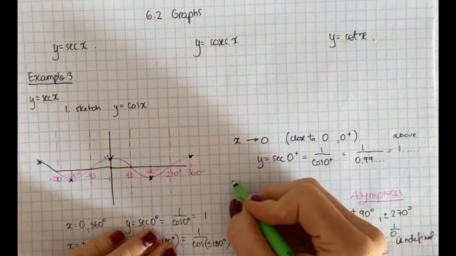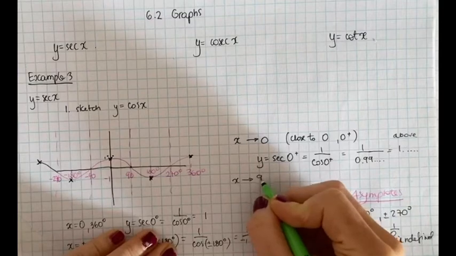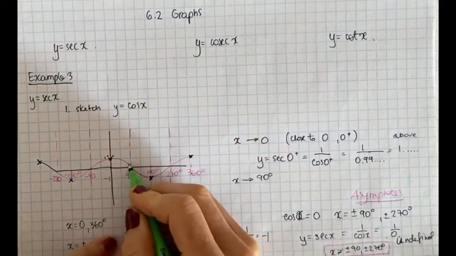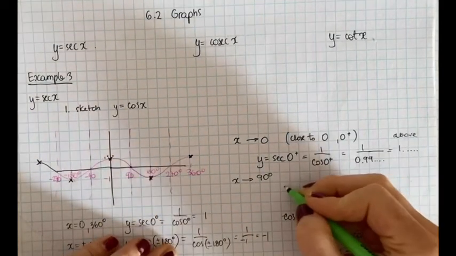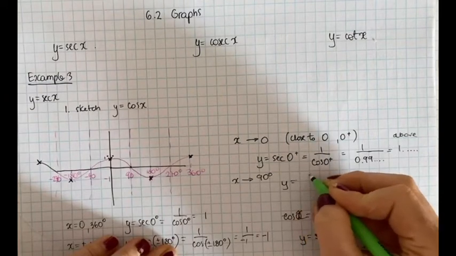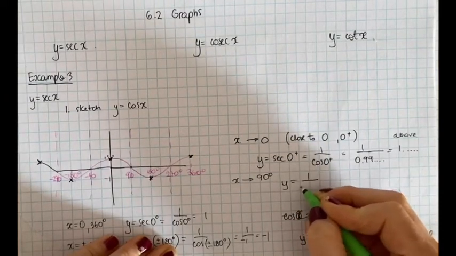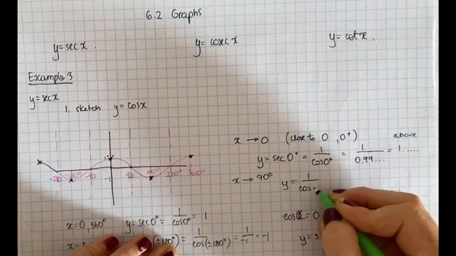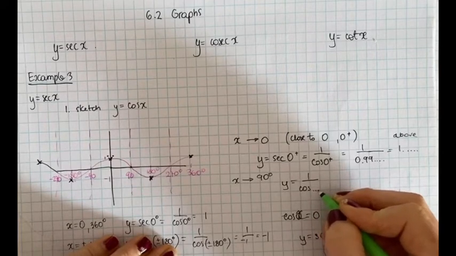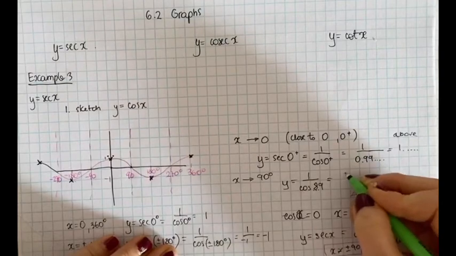Now, if you explore a value close to 90, but not quite 90, so on this side, you'll be dividing 1 over cos of something that's close to 90. Let's say 89. You can test it on the calculator.